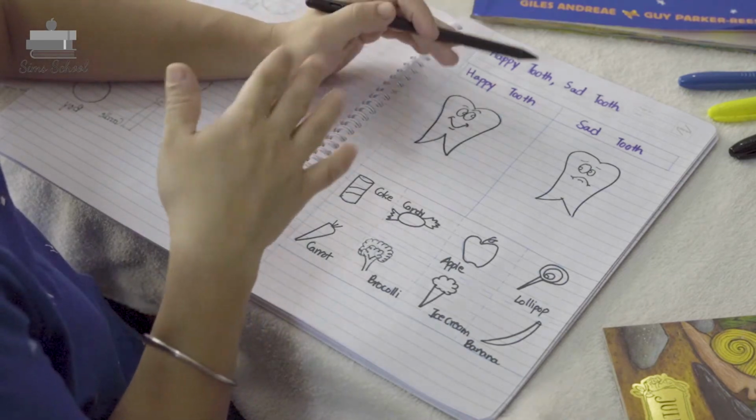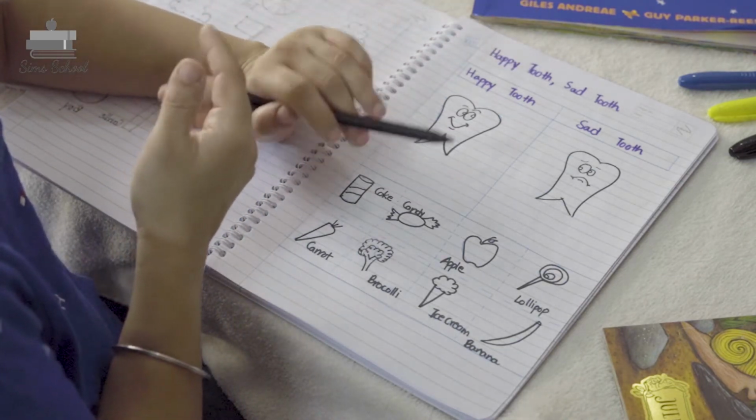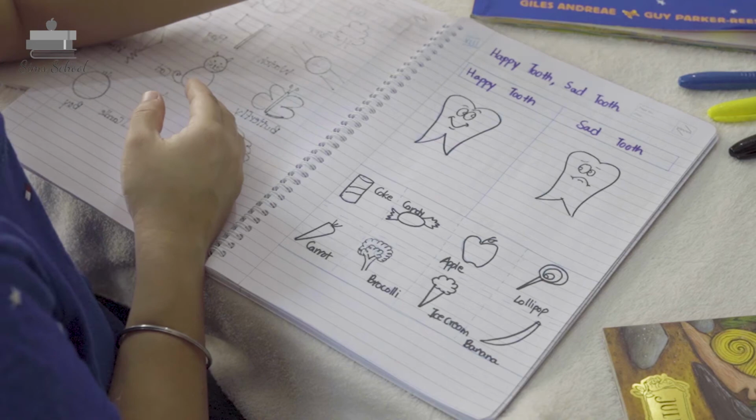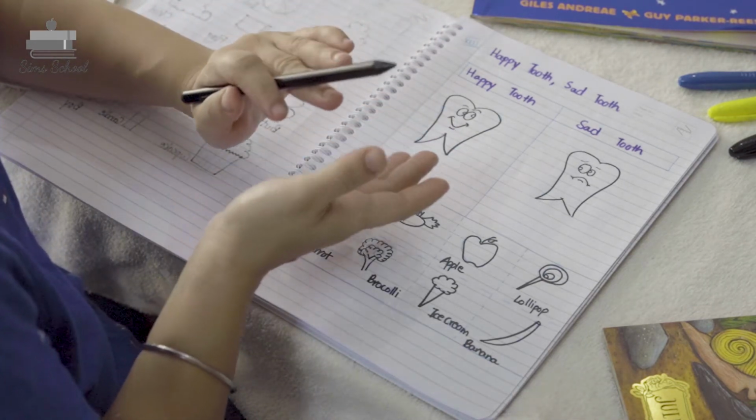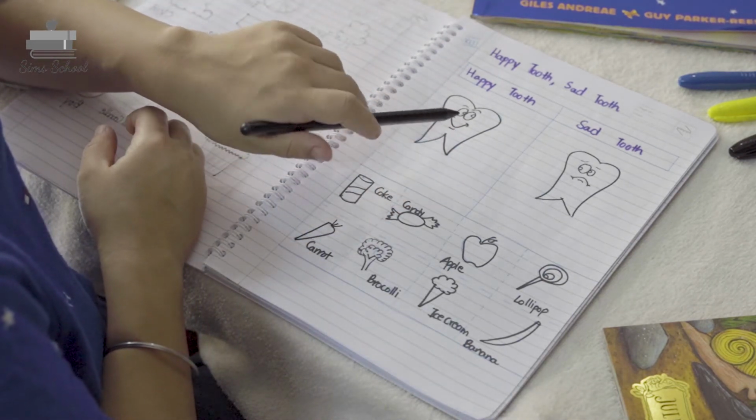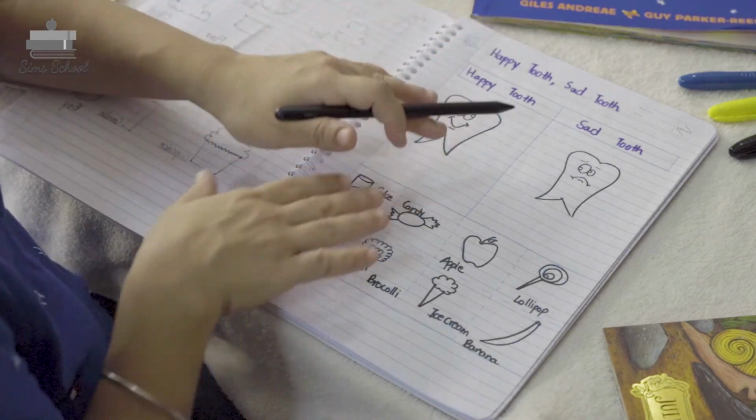And always, even after the worksheet is done, you can refer back to it when your child wants something sugary to eat and you maybe don't want them to eat that. So you can always refer back, and children tend to learn more when they see a visual of something.